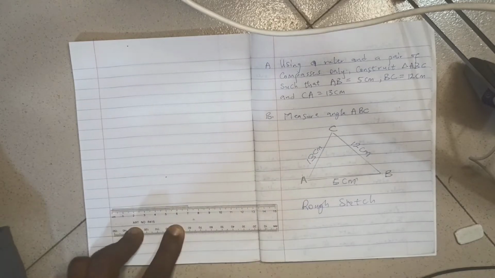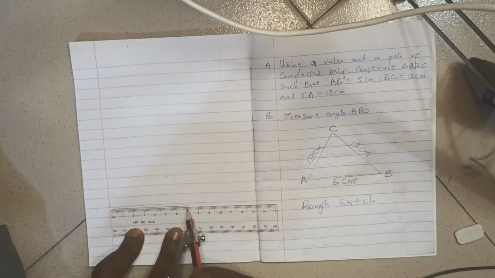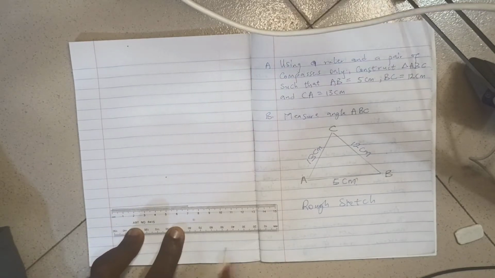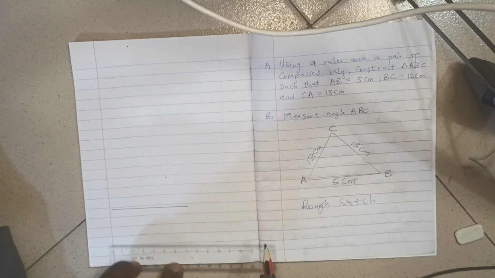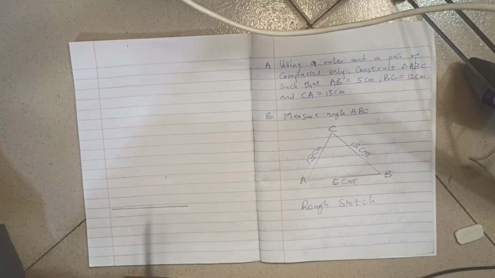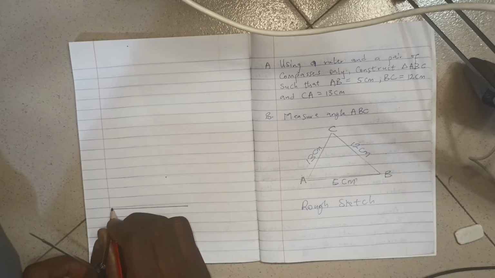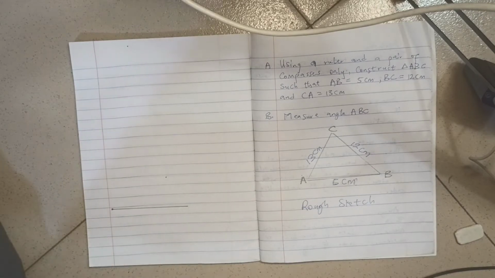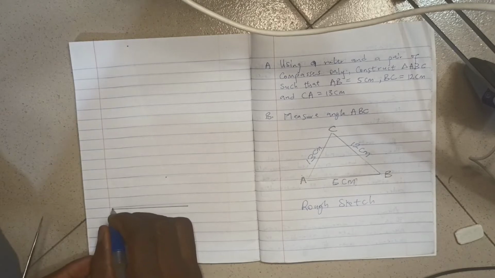Obviously, what I did was to draw a straight line of my choice from this point of 0 to 7 centimeter. Okay, I now have to remove my ruler. Then the beginning of this point of my straight line, let me call it point A.